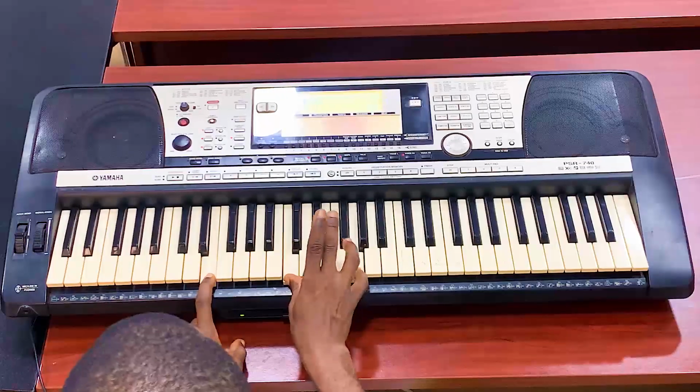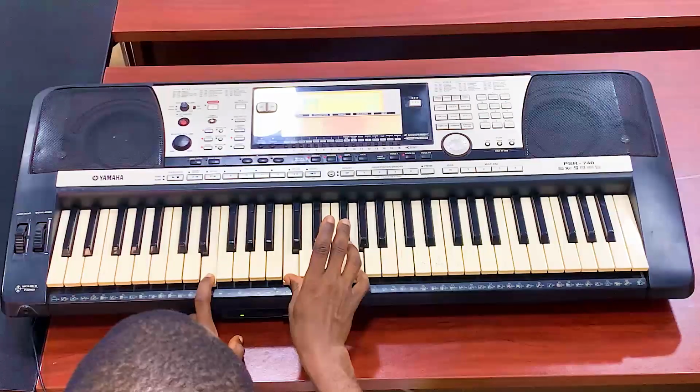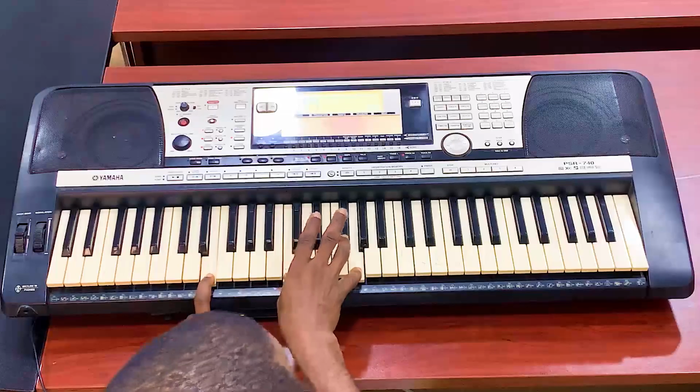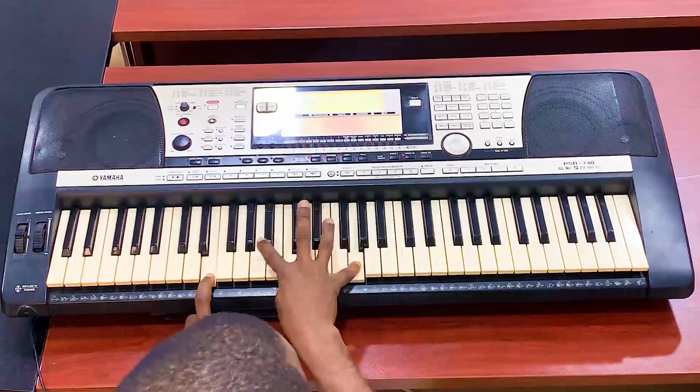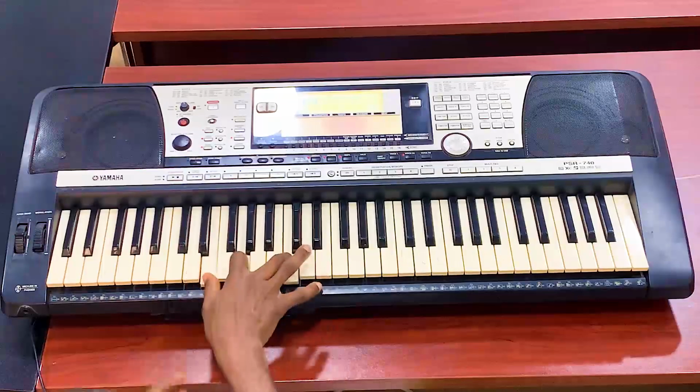I've actually left my hand. So this is my E. Then I also decide to take my G. So this is also my G. So I can lift my hand and play something like this.